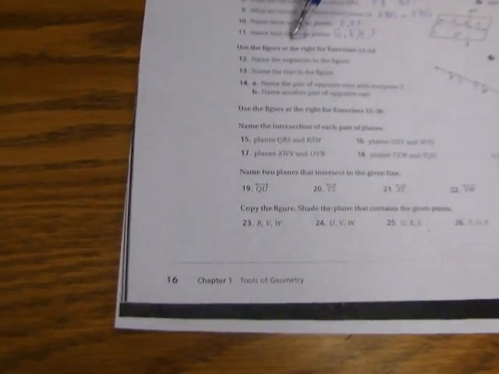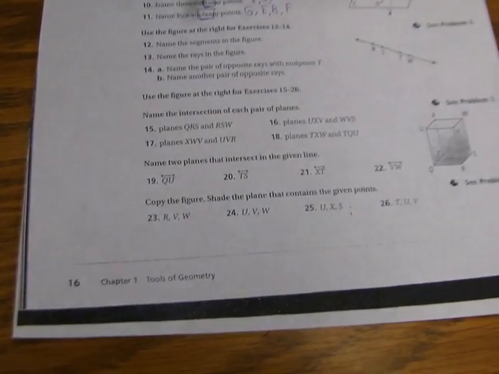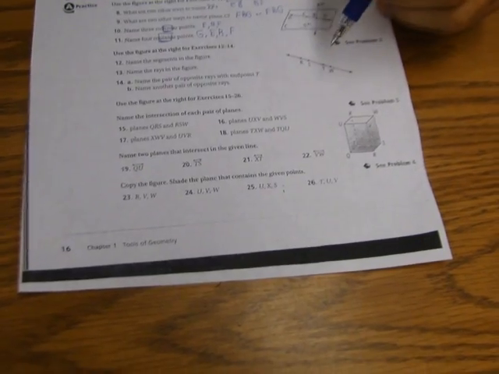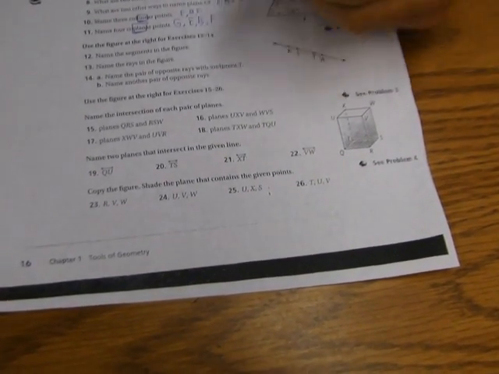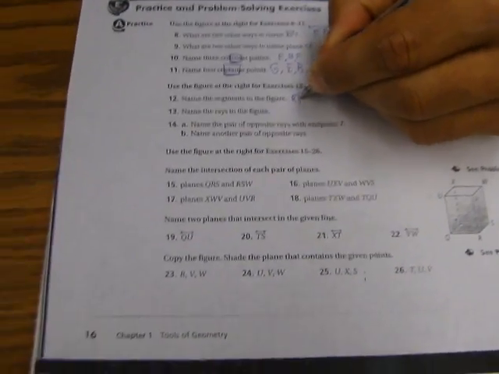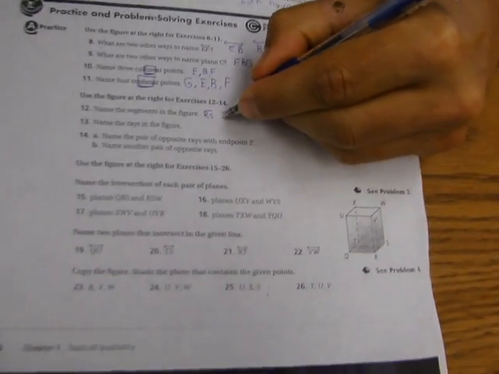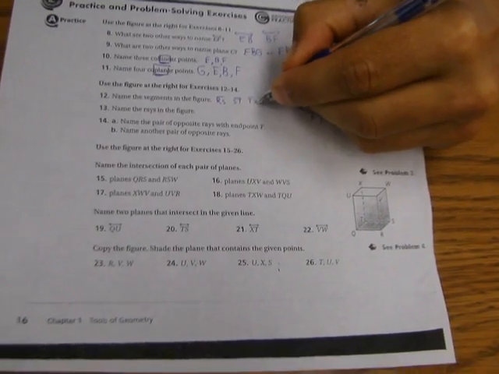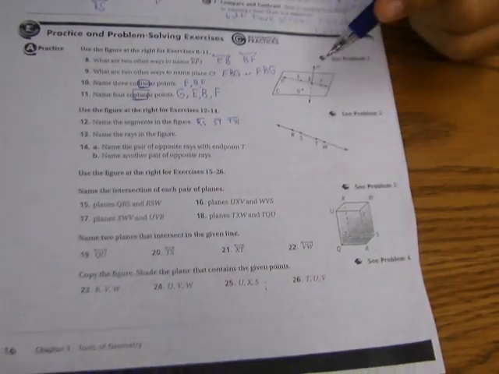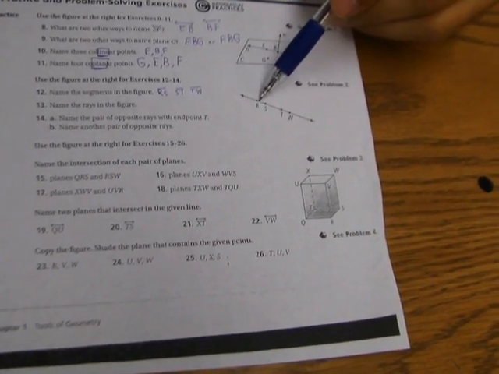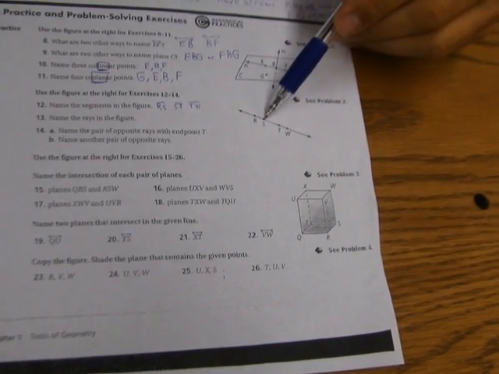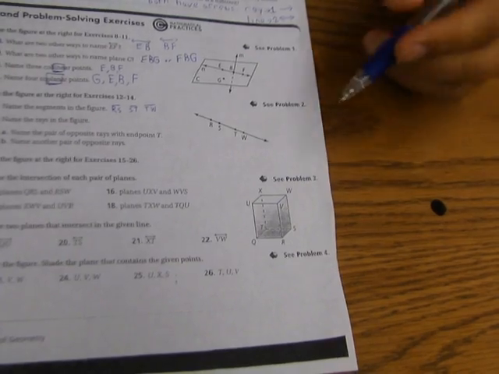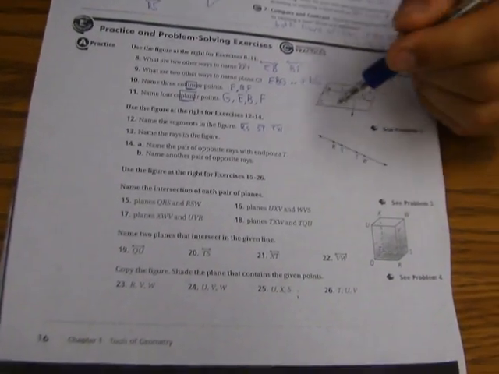Okay, use the figure at the right for exercises 12 through 14. Name the segments in the figure. Well, we've got segment RS, we've got segment ST, we've got segment TW. If you want, you can name other ones like RT, RW, SW. Seems like an excessive exercise.